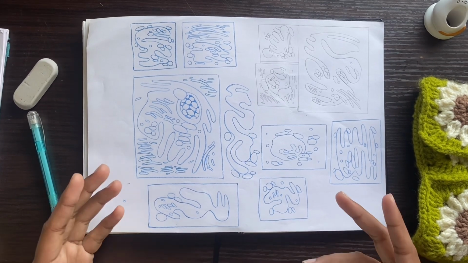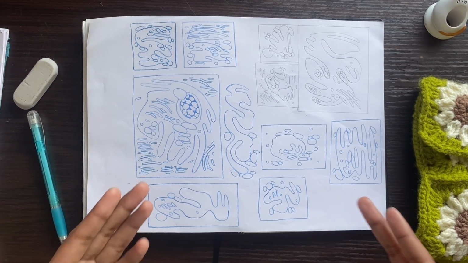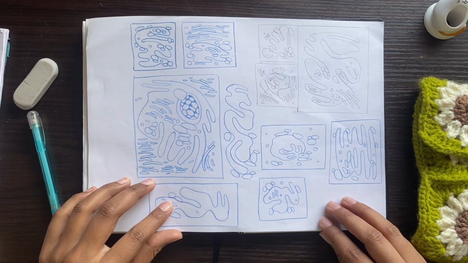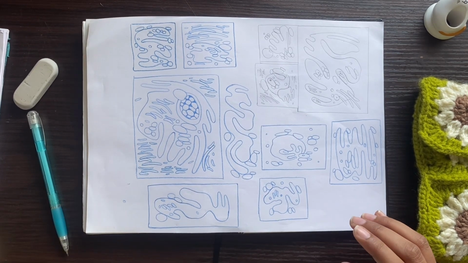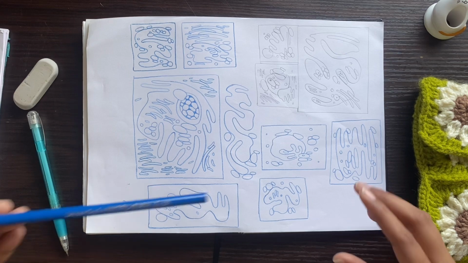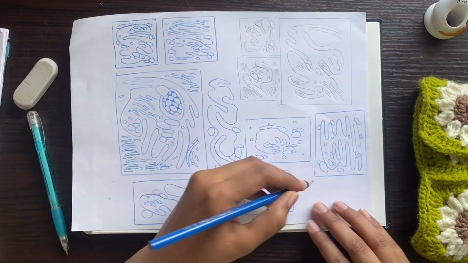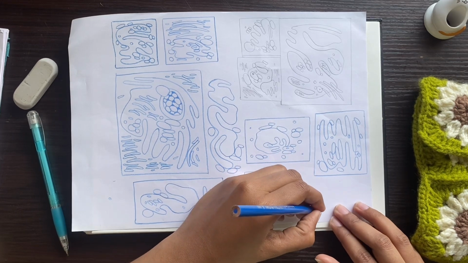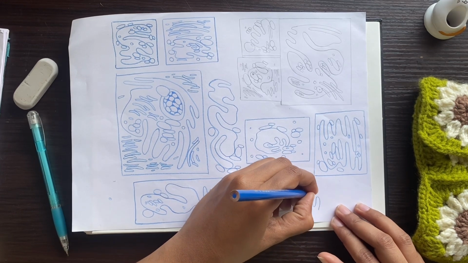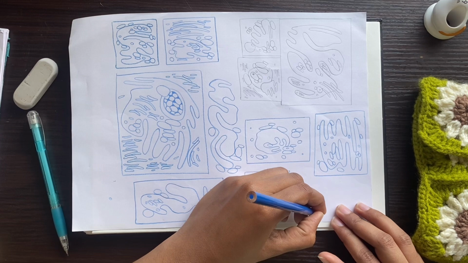I just enjoy looking at it the way it is right now, and I really like this new pencil I got, Mitsubishi. This gives really pretty textured lines.